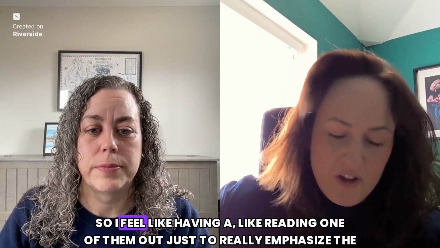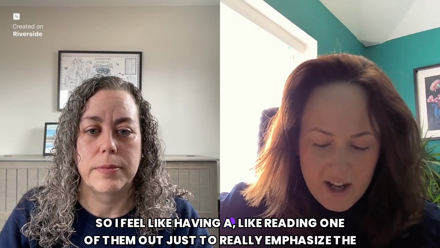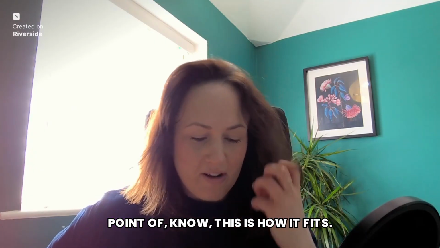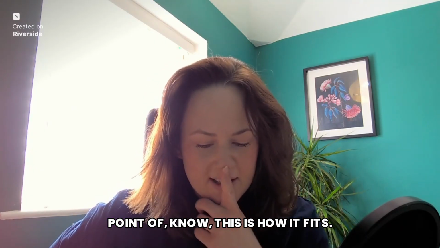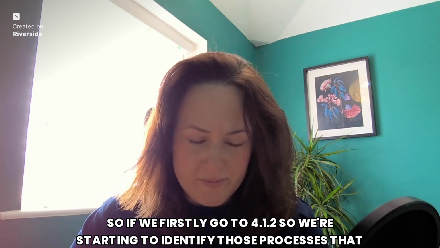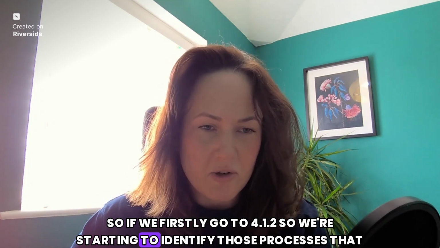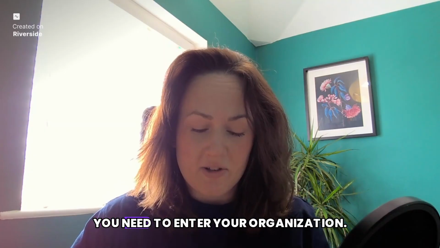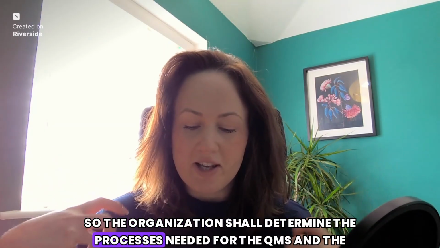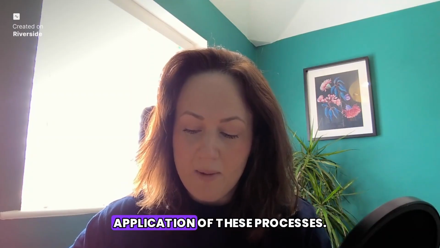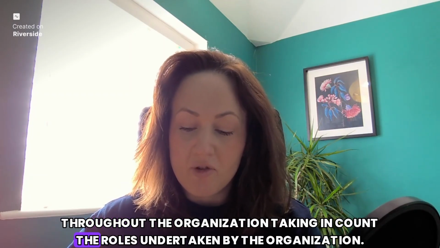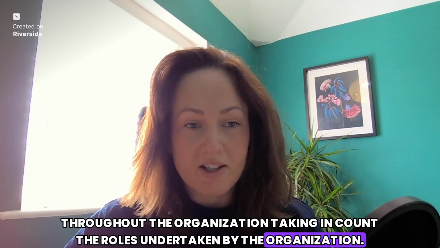So I feel like reading one of them out, just to really emphasize the point of how this fits. If we firstly go to 4.1.2, we're starting to identify those processes that you need in your organization. The organization shall determine the processes needed for the QMS and the application of these processes throughout the organization, taking into account the roles undertaken by the organization.